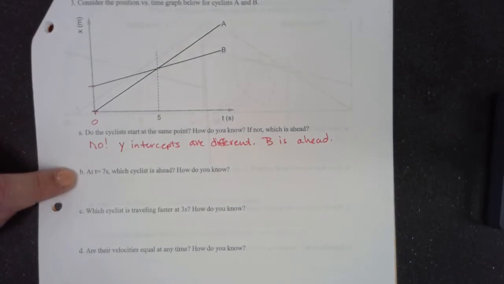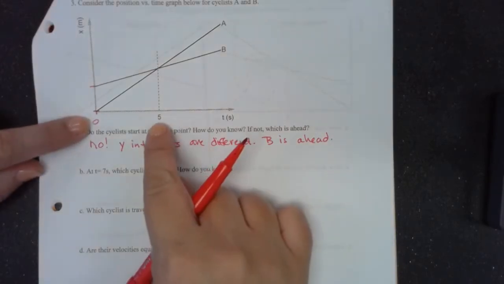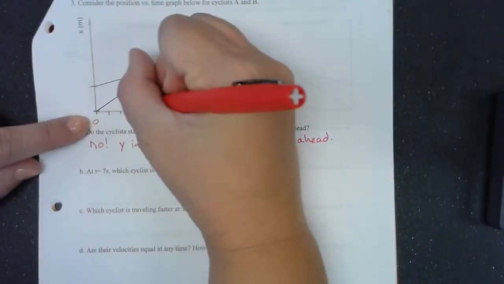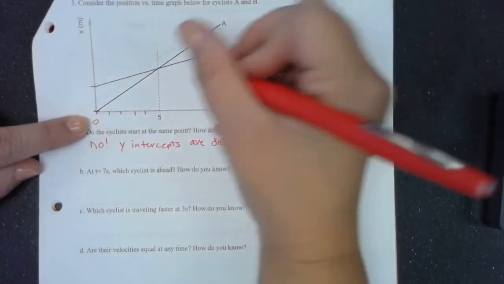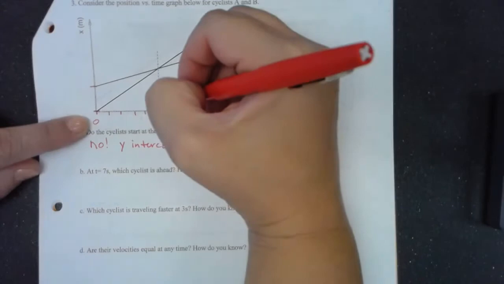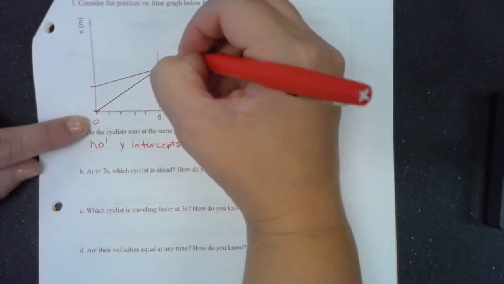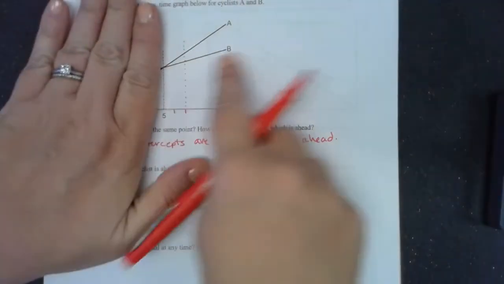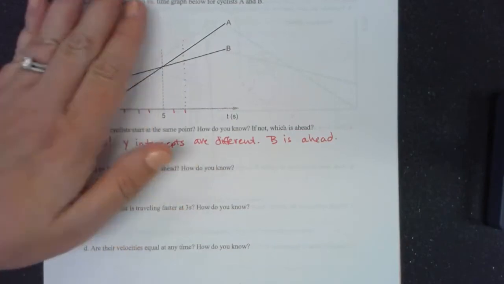At 7 seconds, which cyclist is ahead? How do you know? Well, we don't really know where 7's going to be, but we can make some inferences about that. If we've got 0 and 5, then we can think about how much 1 second is worth on the scale. So I just drew some marks there. If I try to estimate where 7 should be, I would estimate about here. In some ways, it doesn't matter because the question is just asking us what happens after 5 seconds. So we can tell that anything over here is after 5 seconds.